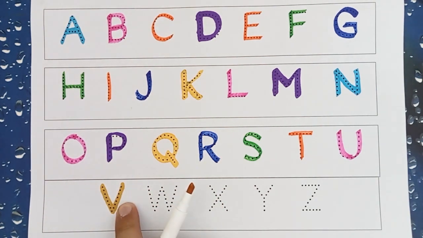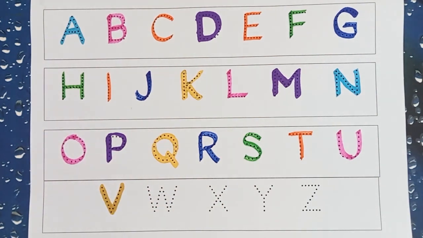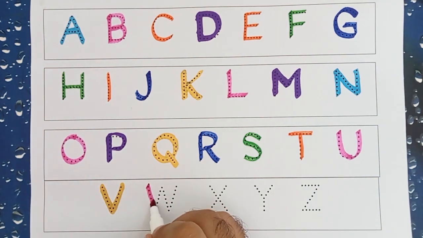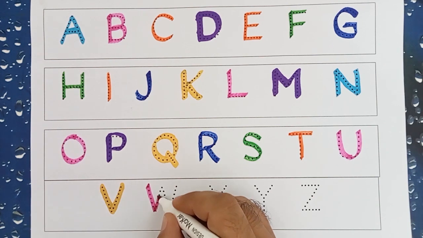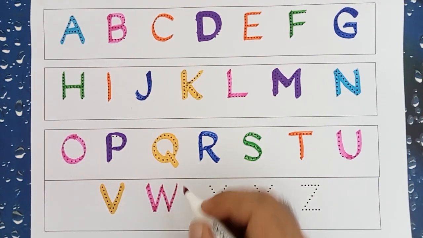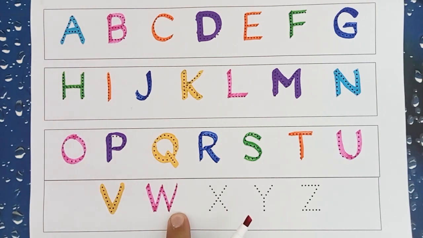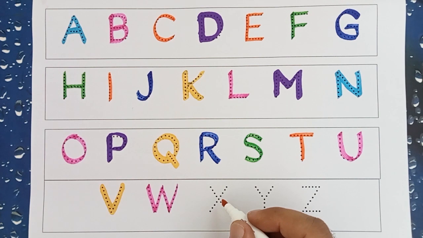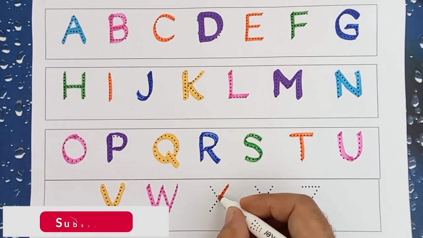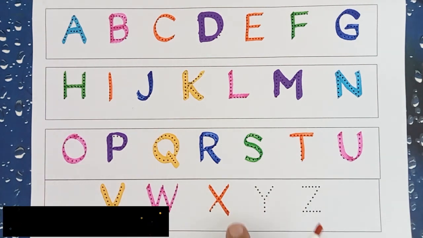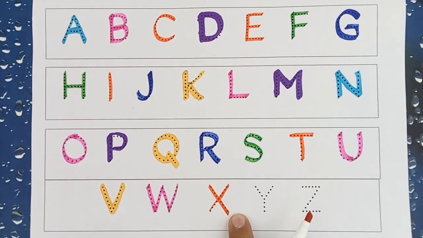V. V is for van. W. W is for watch. X. X is for X-ray.